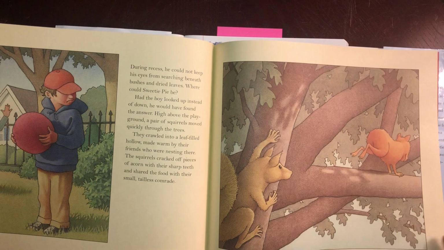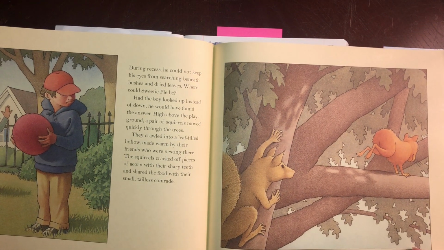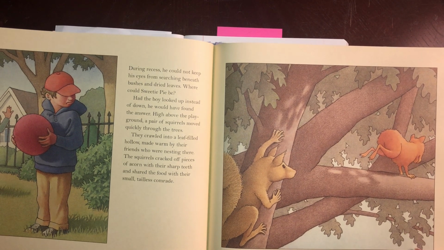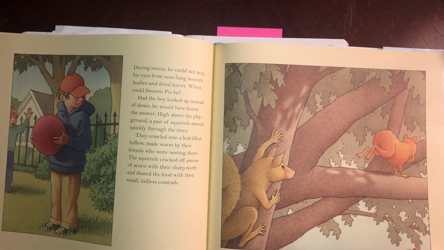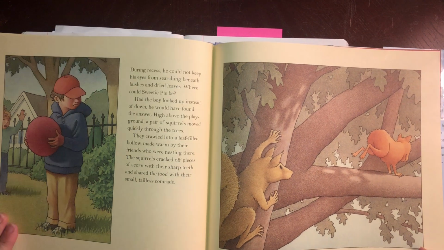During recess, he could not keep his eyes from searching beneath bushes and dried leaves. Where could Sweetie Pie be? Had the boy looked up instead of down, he would have found the answer. High above the playground, a pair of squirrels moved quickly through the trees.